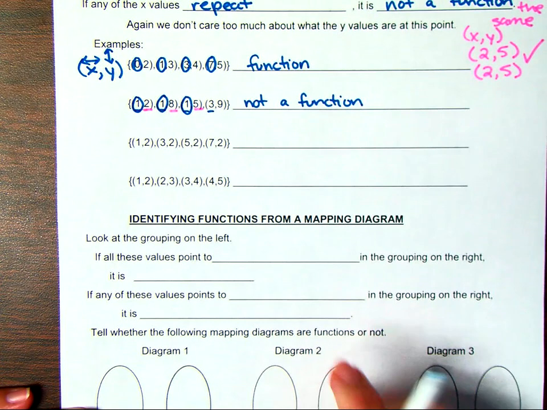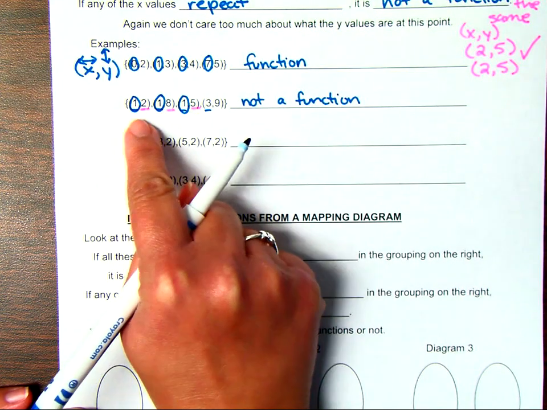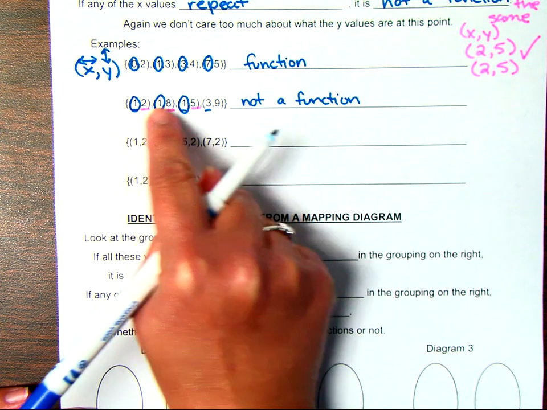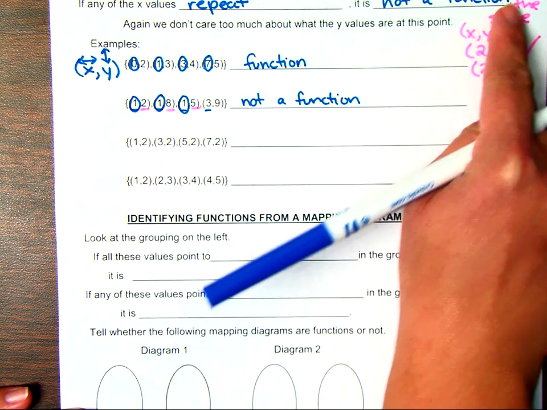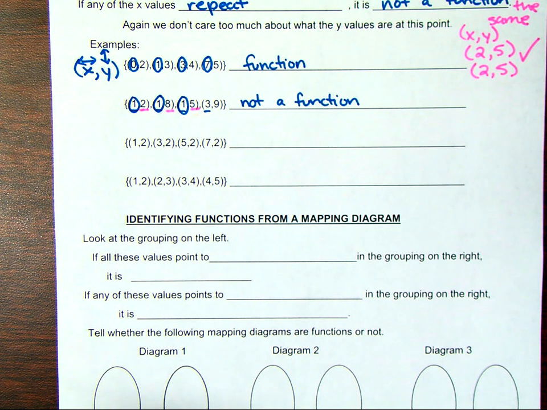If this were 1, 2, 1, 2, 1, 2, it would have been a function. If this was 1, 8, 1, 8, 1, 8, that would have been a function. If it was 1, 5, 1, 5, 1, 5, because those y values were the same, then that would have been my other opportunity for it. So that's what we need to think about. Okay? All right, let's look at the next one.